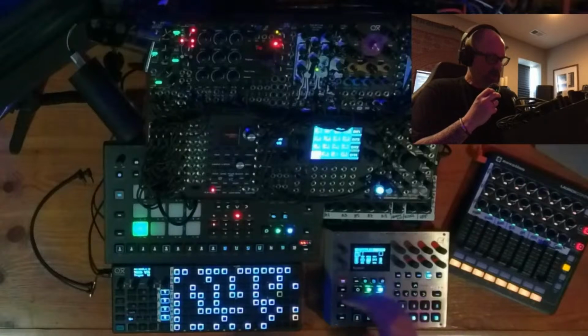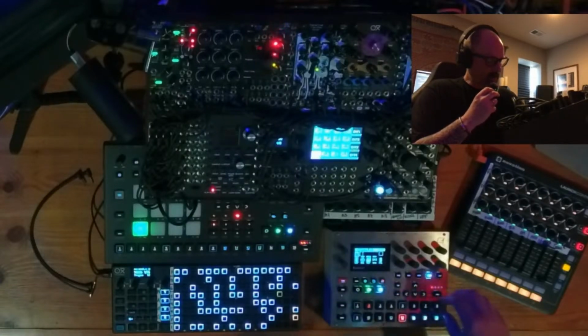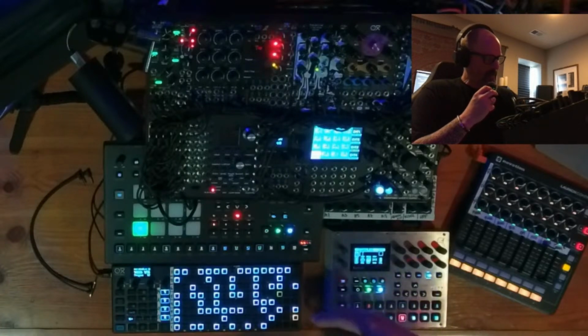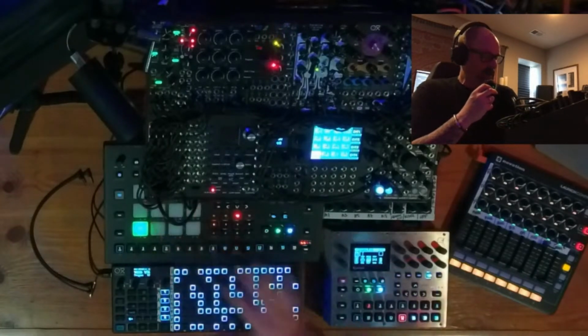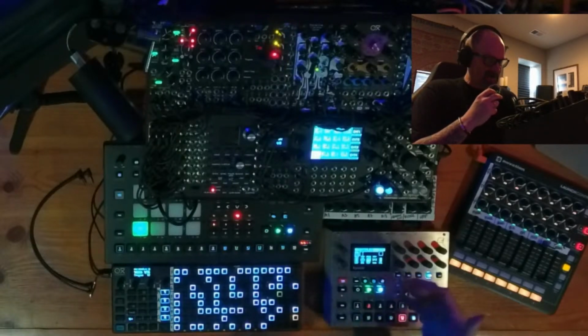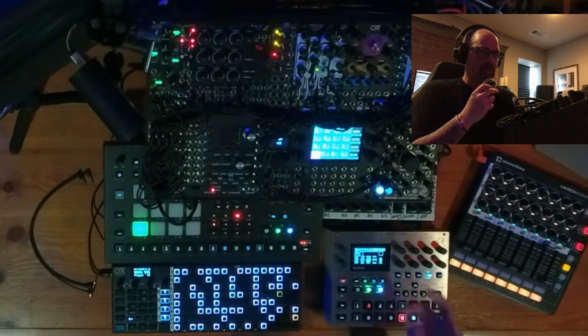But I'll set up the pattern in the Syntakt as basically a drum kit, just like I would in here, except it's like a synth kit. So it's just sounds. There's no patterns there. And I know that all 12 of those sounds sound good together.